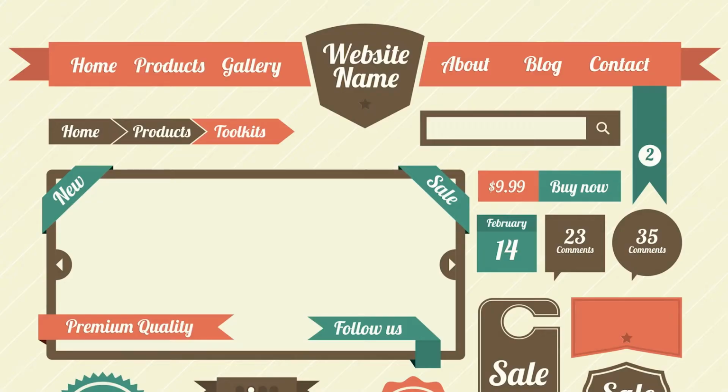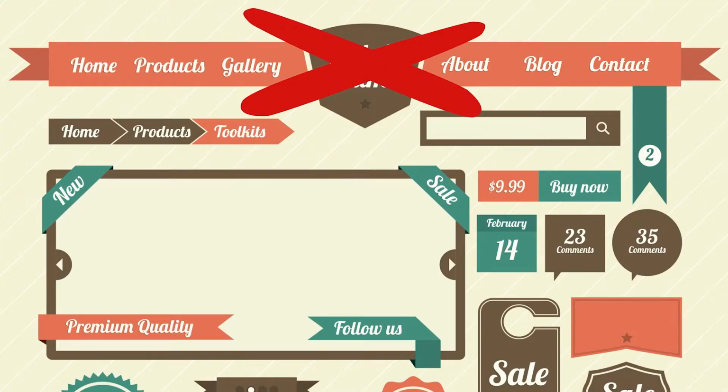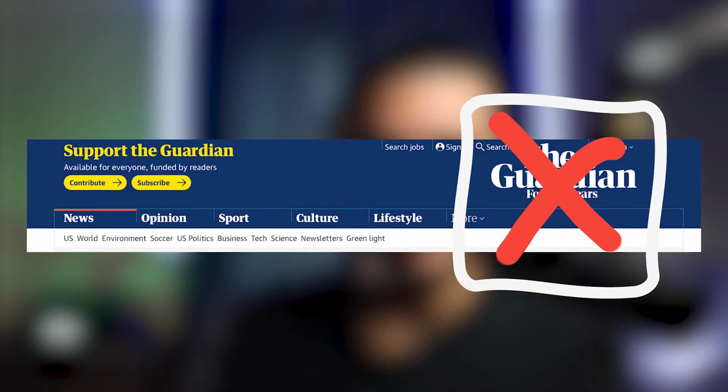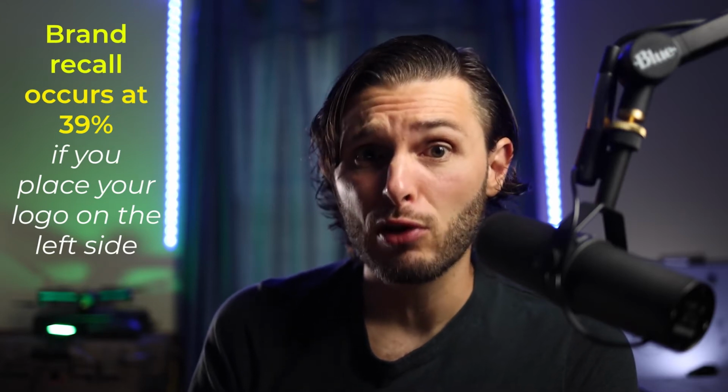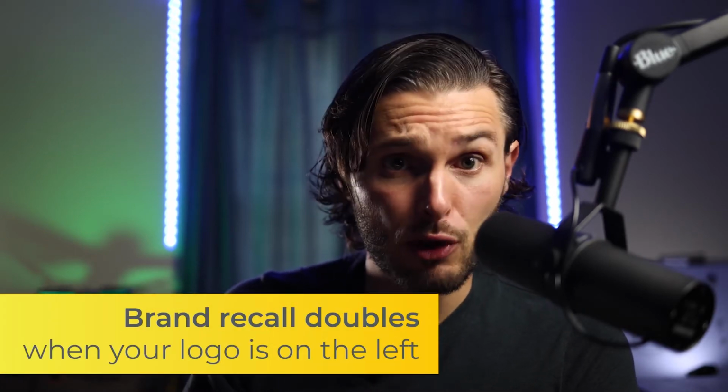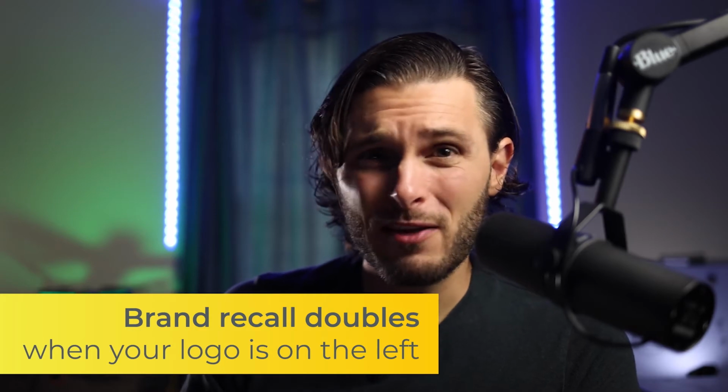Most languages go left to right, and in most cases, you'll want people to see your logo first. Having it in the middle makes navigation messy and more difficult, and having it right aligned decreases your brand recall, meaning less people will remember the name of your brand. Brand recall occurs at 39% if your logo is placed on the left, whereas it only occurs at 21% on the right. Put simply, you double your brand recall when your logo is on the left. Now, once your logo's in place, make sure you leave a decent amount of space between it and your navigation. In all facets of the website, you want a clean look.